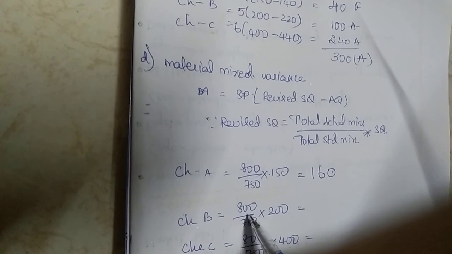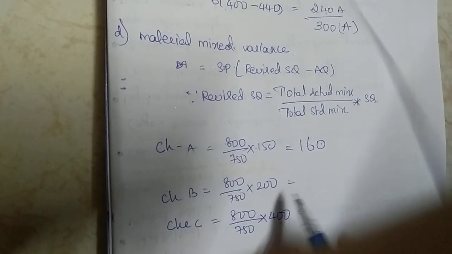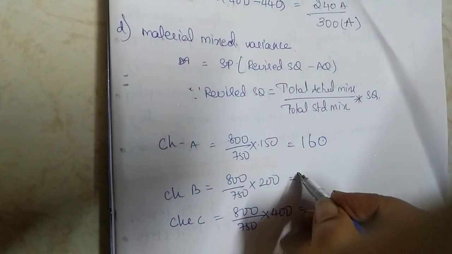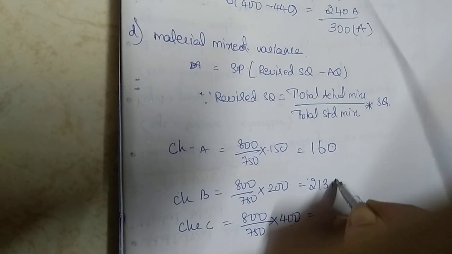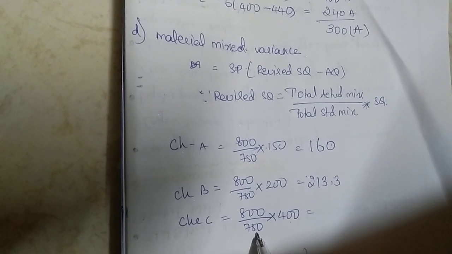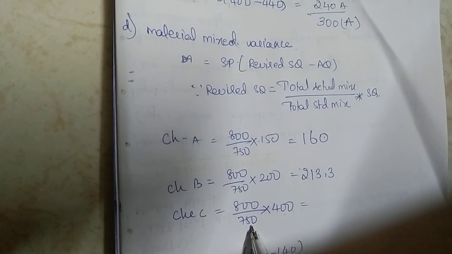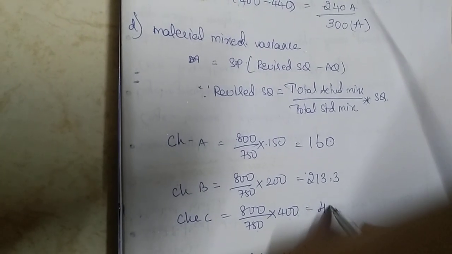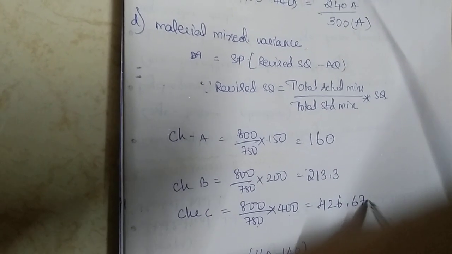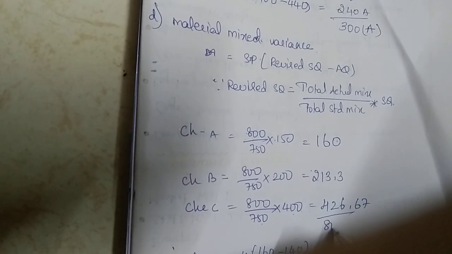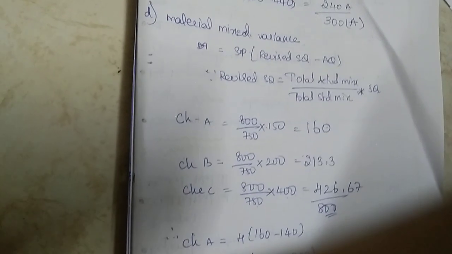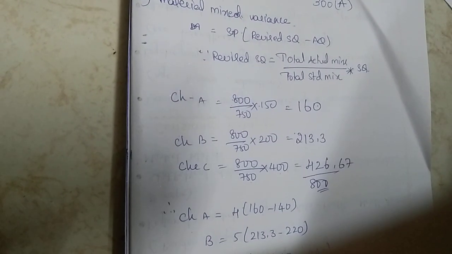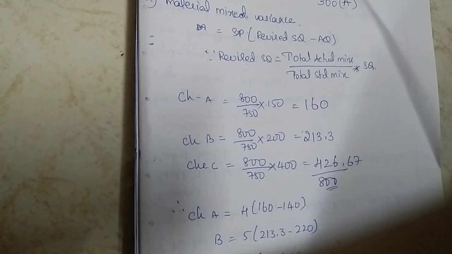Likewise, when I'm doing 800 divided by 750 into 200, I'm going to get around 213.3. Likewise, for the last one, 800 divided by 750 into 400, I'm going to get 426.67. So when I add, I get my total actual quantity and total standard quantity to be equal. Now simply substitute in the formula.